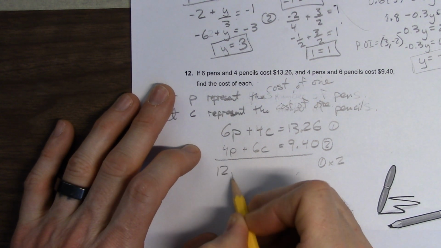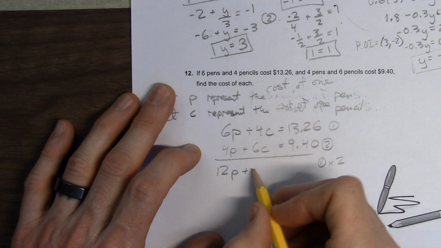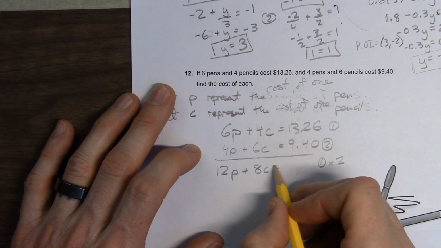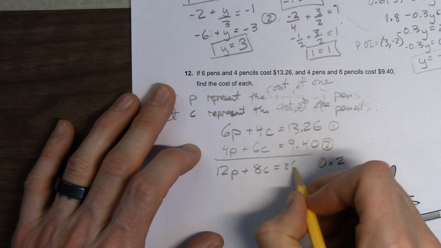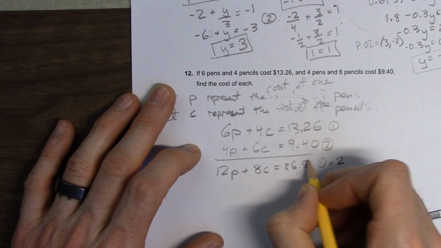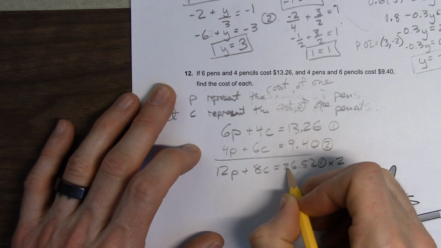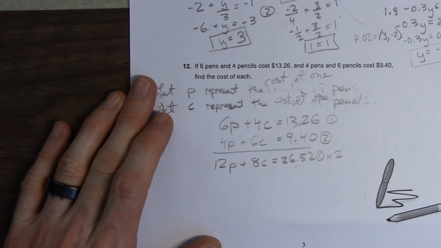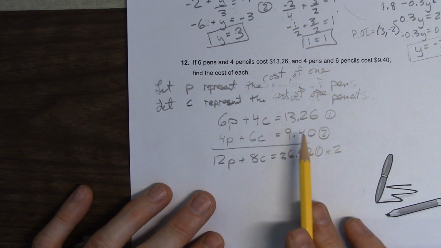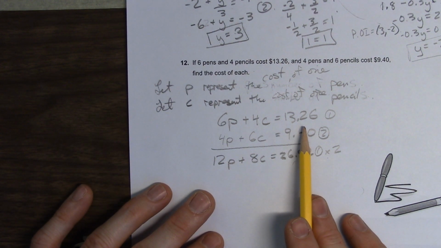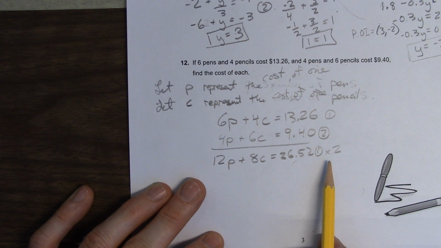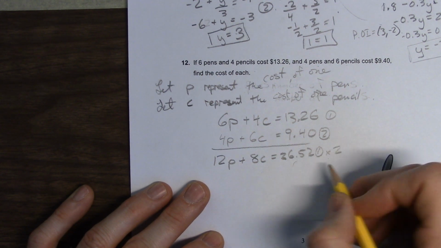So we get 12p plus 8c equals 26.52, I believe. Is that right? Someone with a calculator? 13.26 times 2.